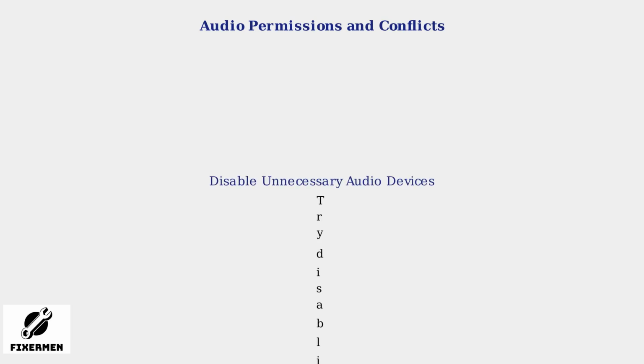To troubleshoot, try disabling any unnecessary audio devices. Multiple active audio sources can create conflicts that prevent Bongo Cat from working correctly. Finally, use Windows Audio Troubleshooter to resolve microphone permission errors. This built-in tool can automatically detect and fix common audio issues affecting Bongo Cat.